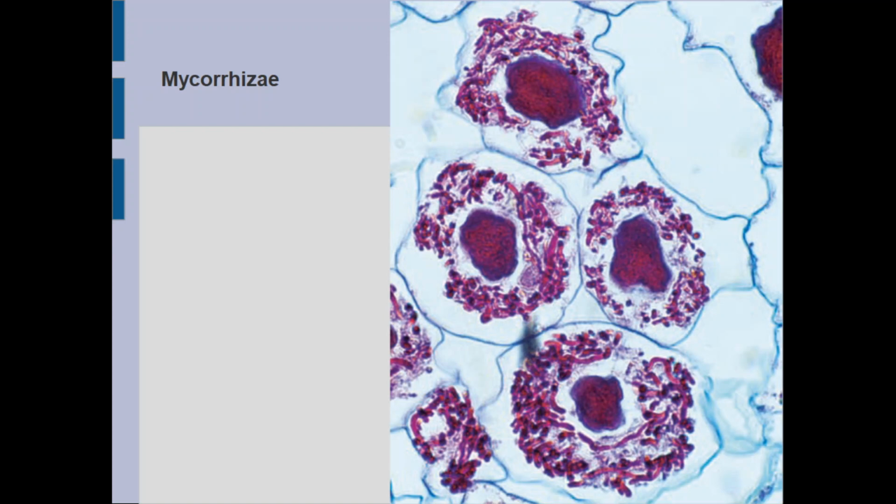Also here the endomycorrhiza is a fungi association in which the fungal hyphae penetrate the root cells of the cortex to aid in delivering and receiving nutrients. The endomycorrhiza colonizes most vascular plant species.